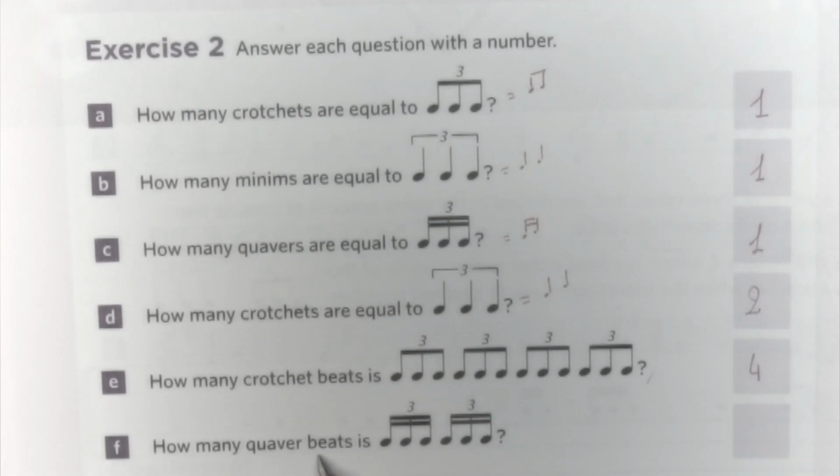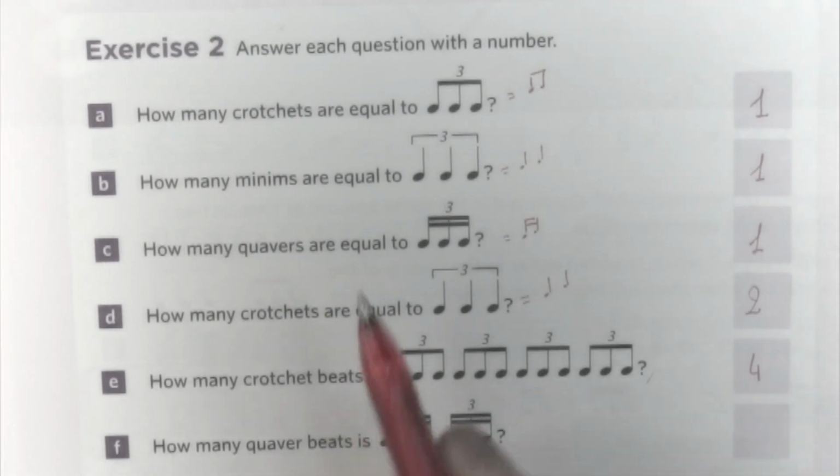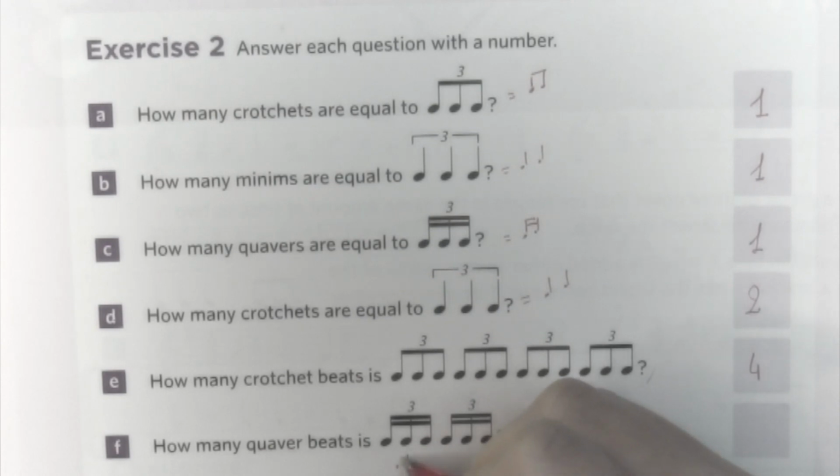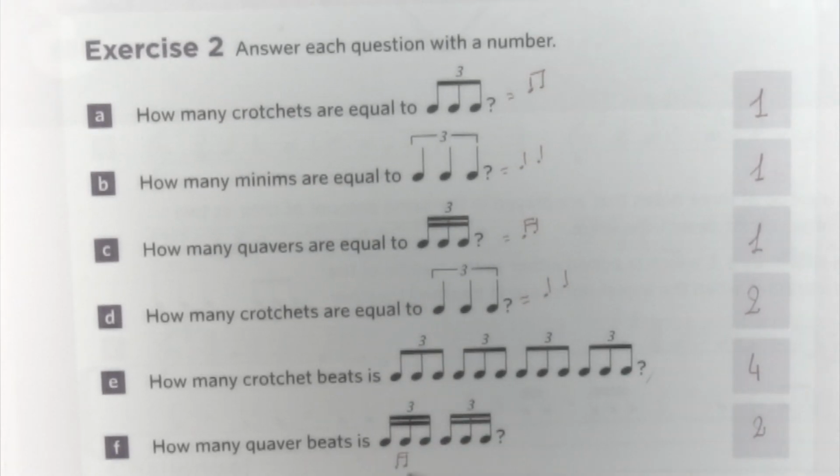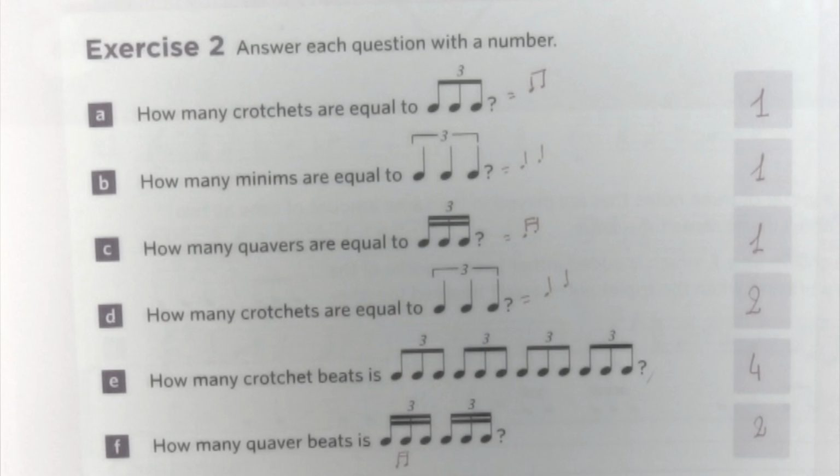How many quaver beads is this? Okay, 3 semiquavers equals 2 of the same kind. Therefore, this is 1 quaver. 1 and 2. I said this, but there was no need to, because it's the grouping that tells us 1 and 2. I hope this was exactly as you answered it.